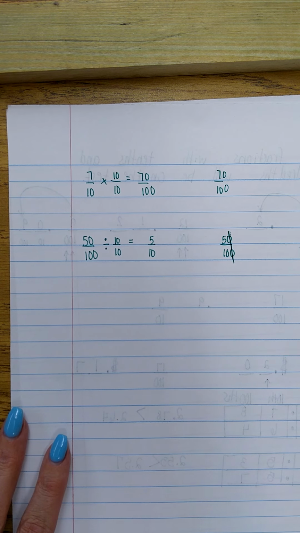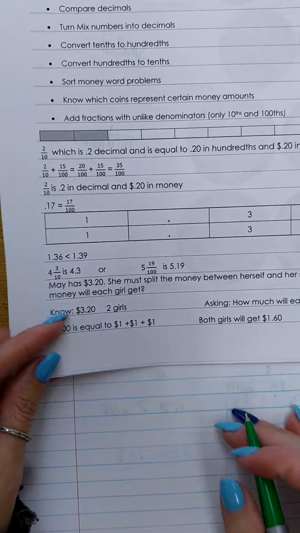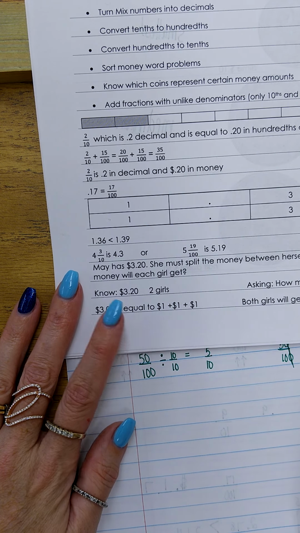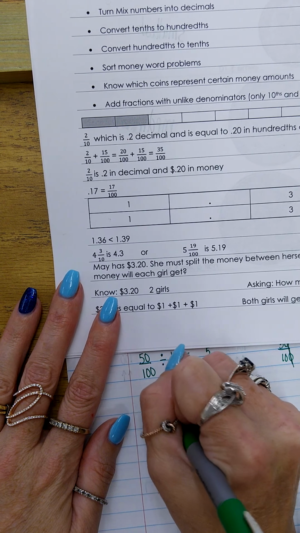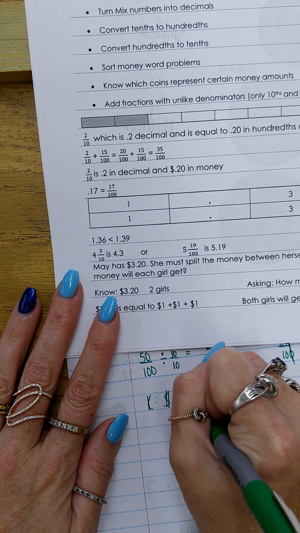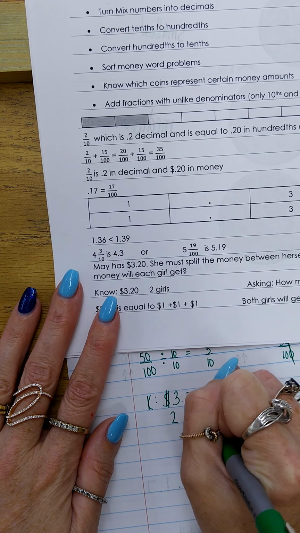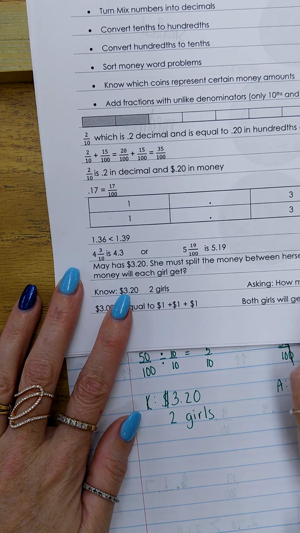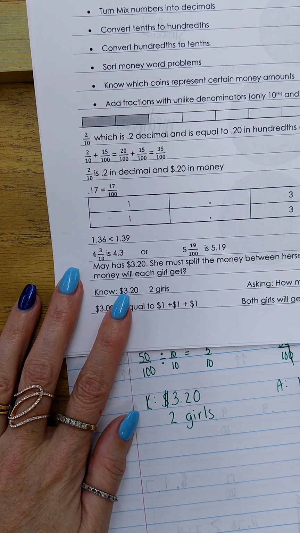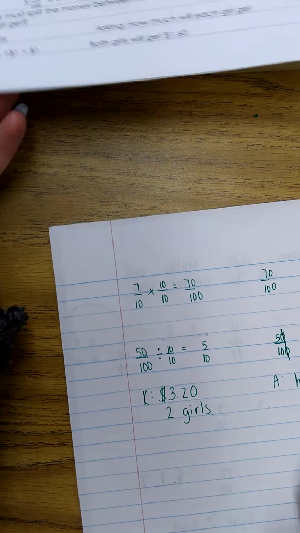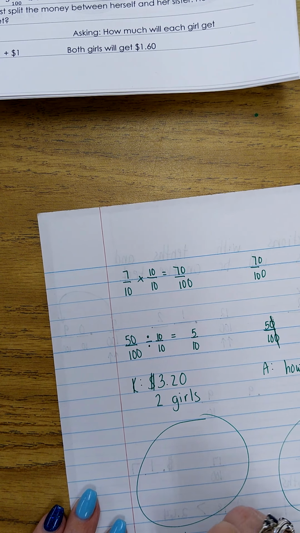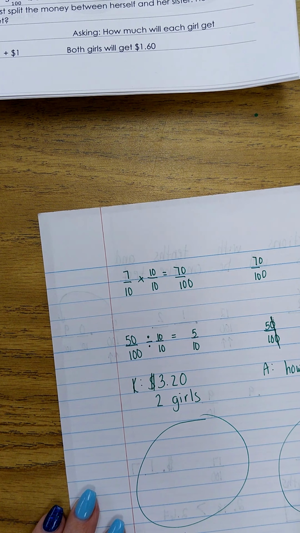We need to be able to solve money problems. So let's look at the problem that's on this paper. It says May has $3.20. She must split the money between herself and her sister. So what we know, she has $3.20, and there are 2 girls. How much money will each girl get is what they're asking. So we need to be able to split this amongst May and her sister. So I'm going to label this May, sister.